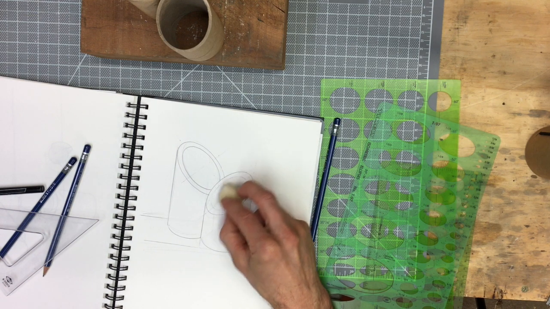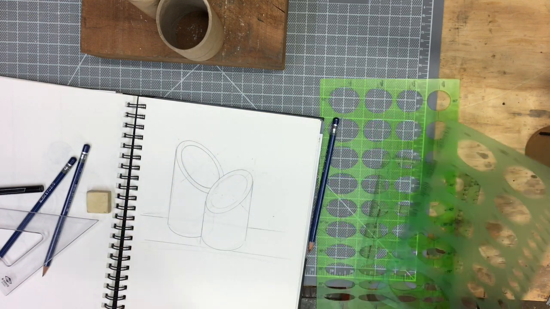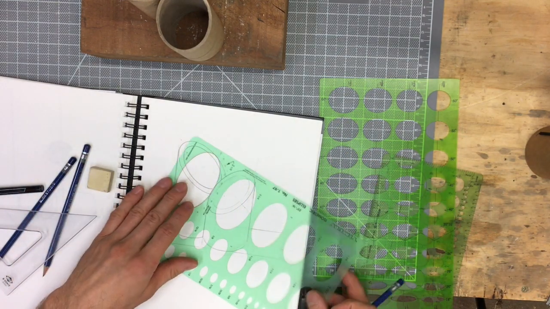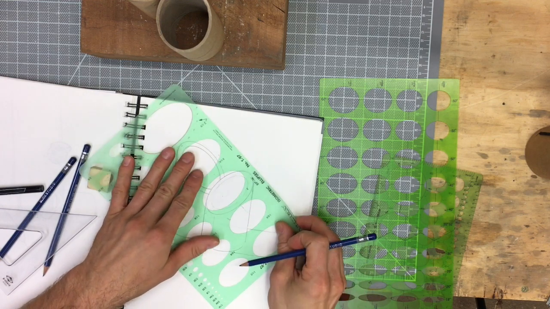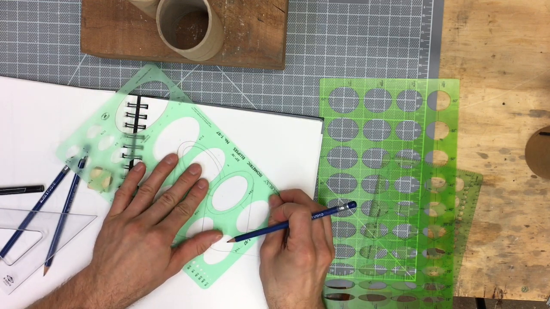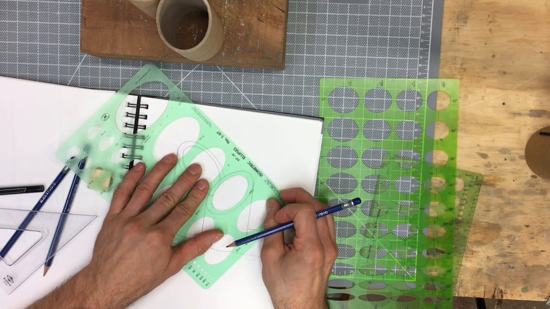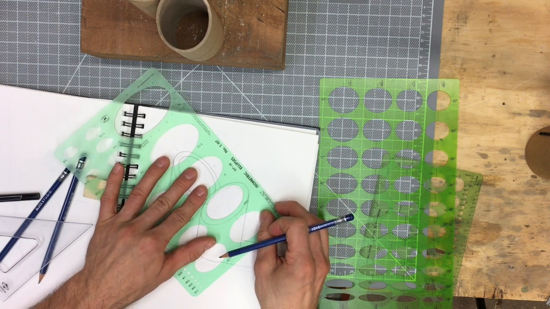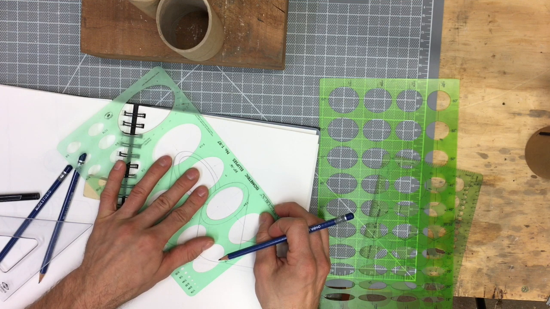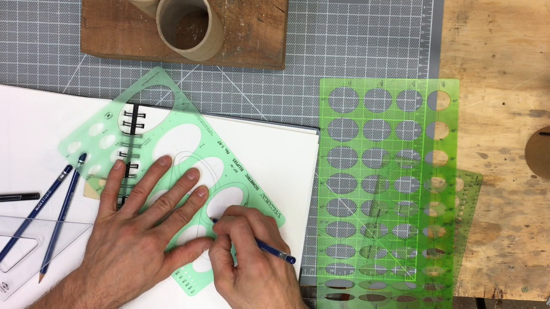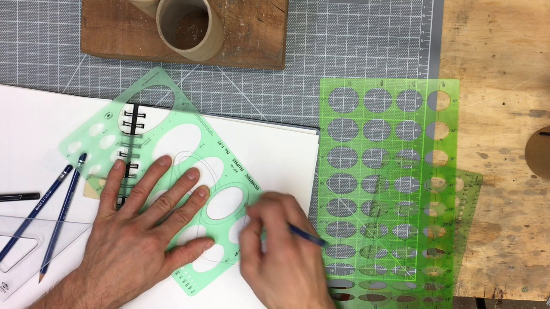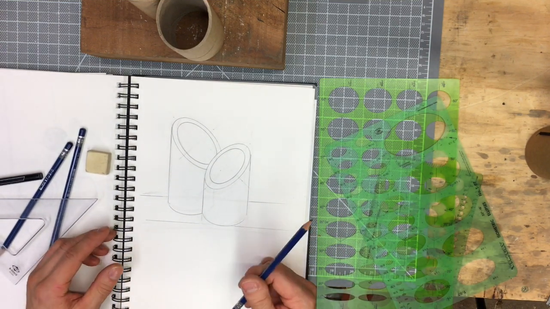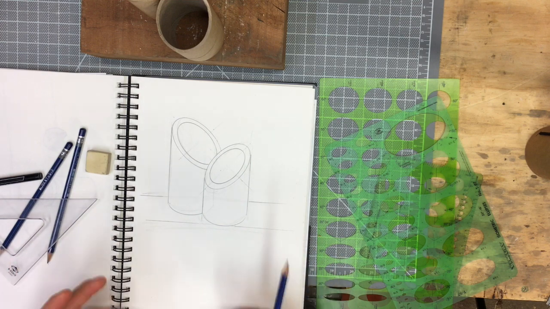And as I'm erasing, if I accidentally get a little too excited with this guy, I can come back in and re-render any lines that got lifted out. Okay, so two basic approaches. Both of them accomplish a different sort of feel for the drawing.